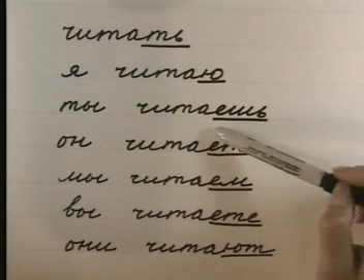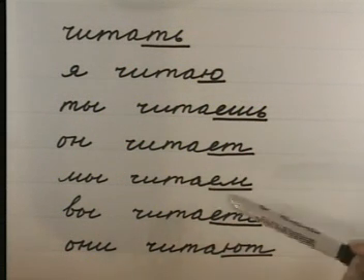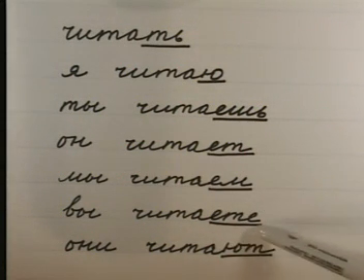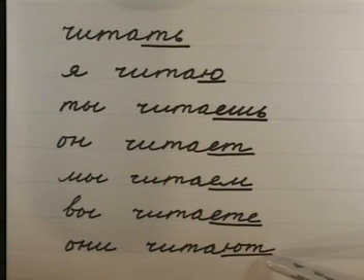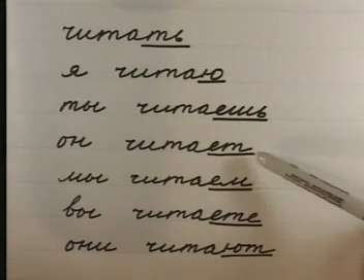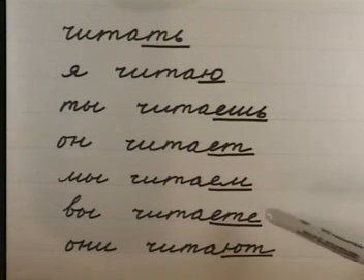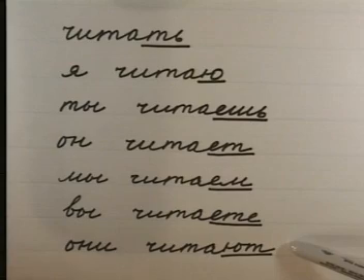You, ешь. Notice that this one ends in the soft sign. Ет, ем, ете, ют. Я читаю, ты читаешь, он читает, мы читаем, вы читаете, они читают. Хорошо.